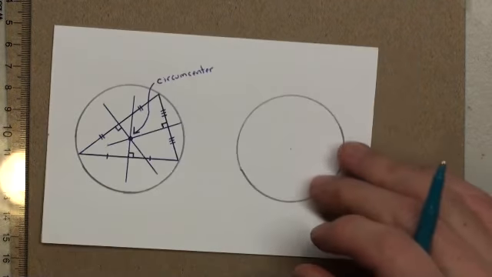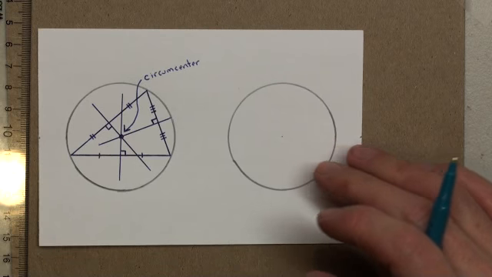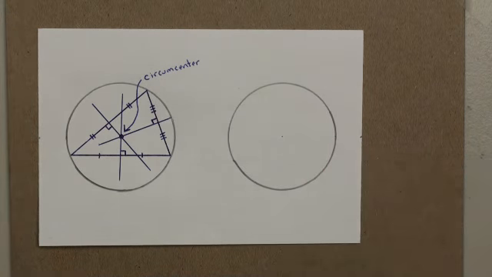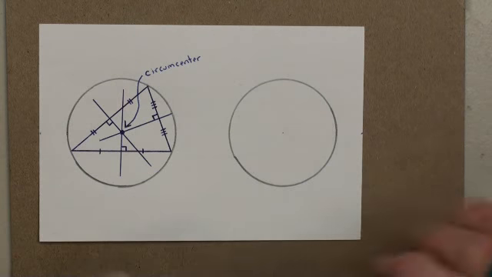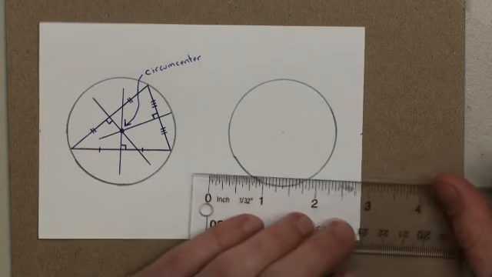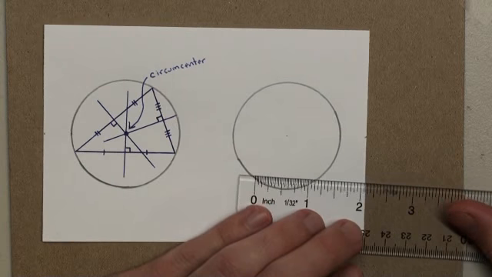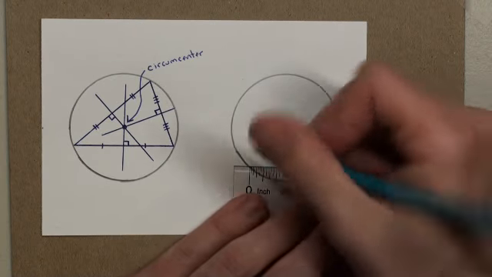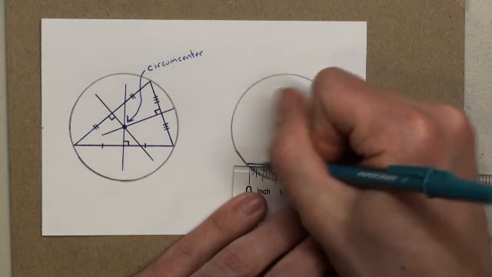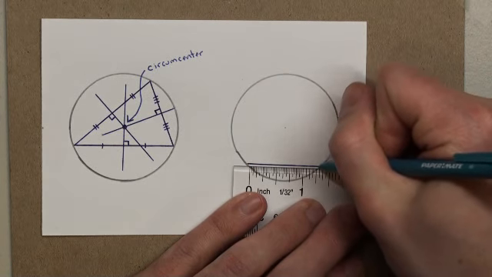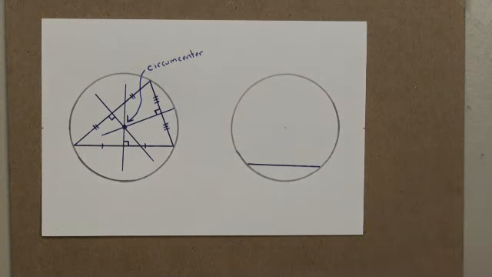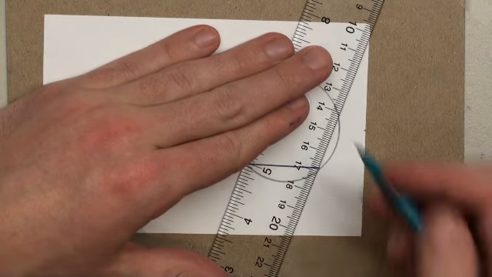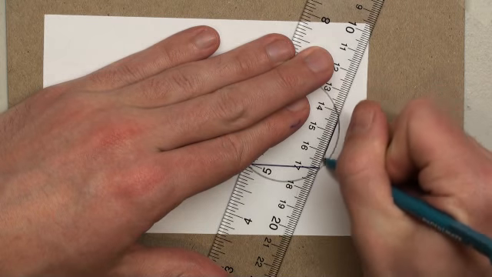Okay? Now let's see what happens when we have an obtuse triangle. Okay? So let's make an obtuse triangle.